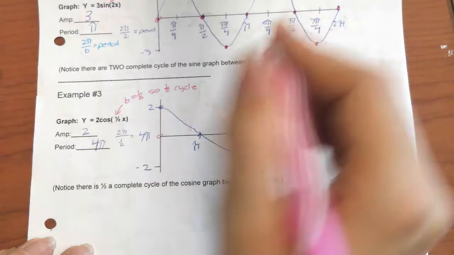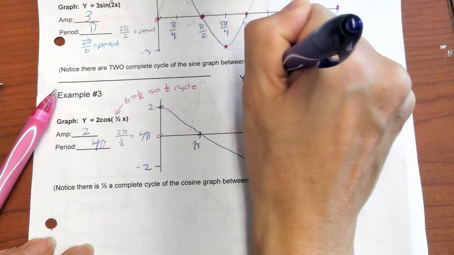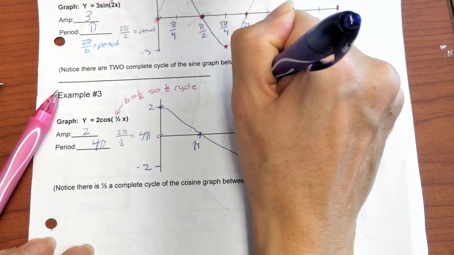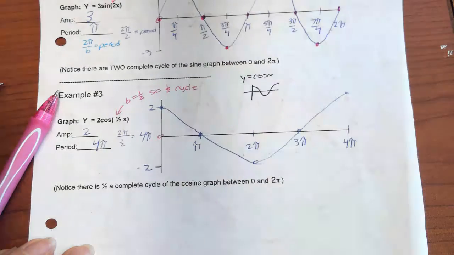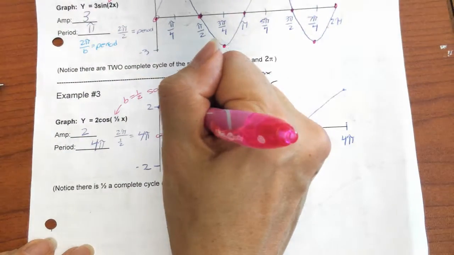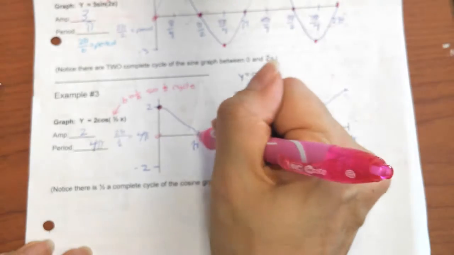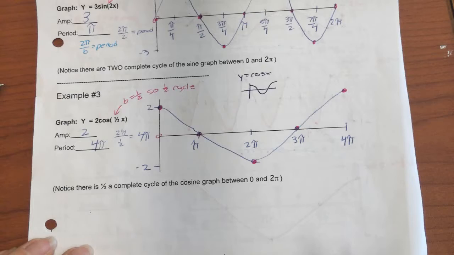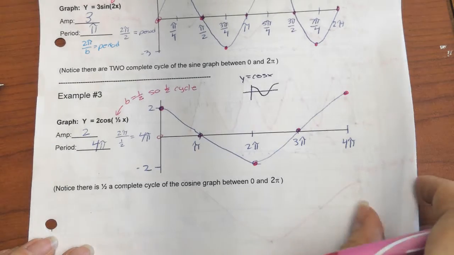And it's cosine, and it's not reflected, right? So y equals cosine x looks like this. So I'm starting at my max, going through the 0, going to my min, going to the 0, going to my max, and connect. So the only other thing we need to cover is vertical phase shift.